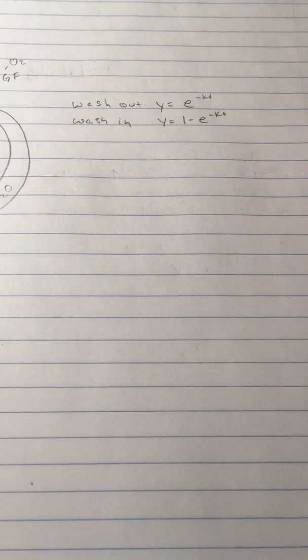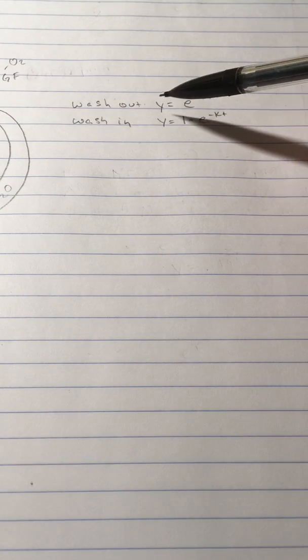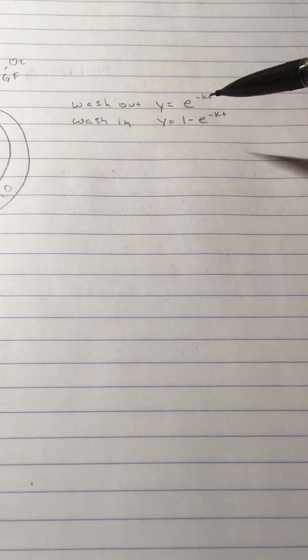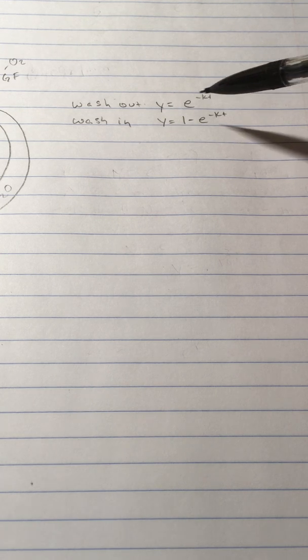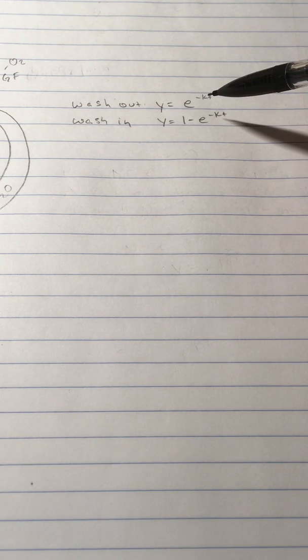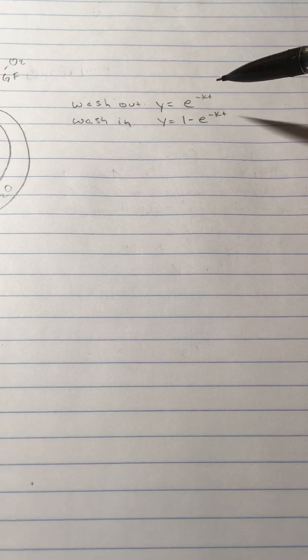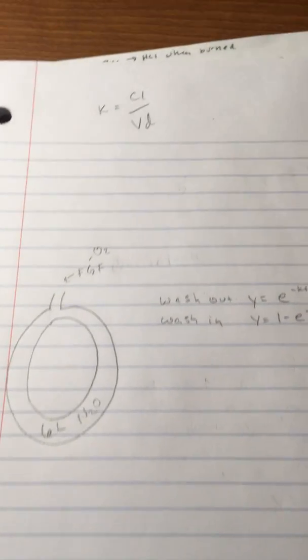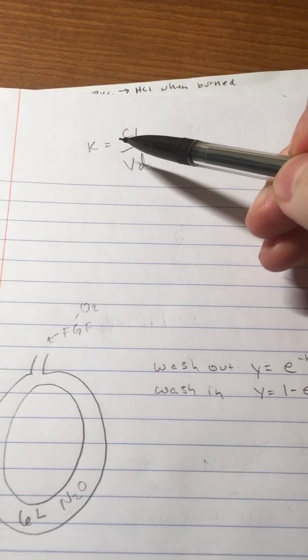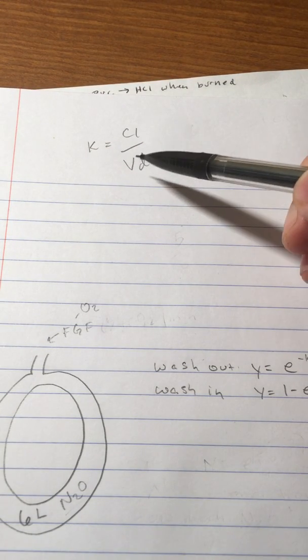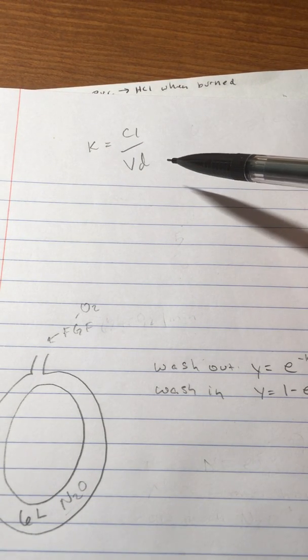So let's just go ahead and do a washout equation first. We'll do wash in a little later. But with the washout equation, let's go ahead and isolate this K. So what does that K value even mean? If you remember from pharmacology, K equals clearance over volume of distribution, right?